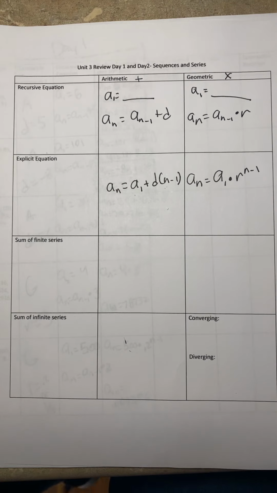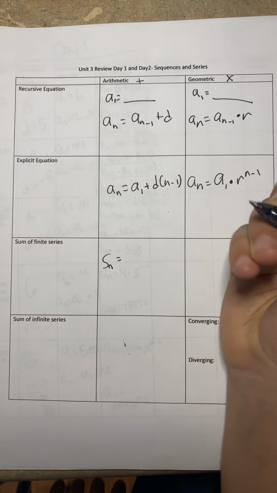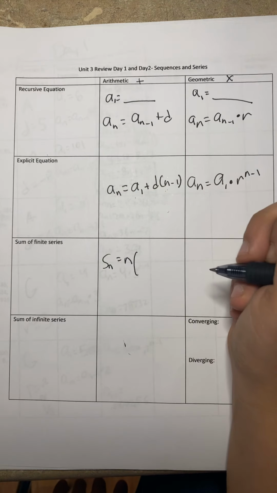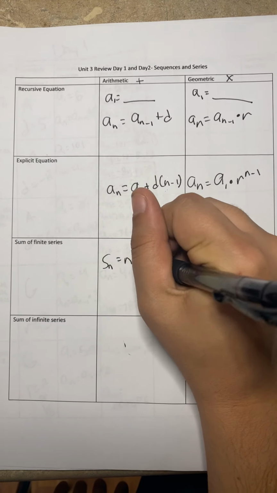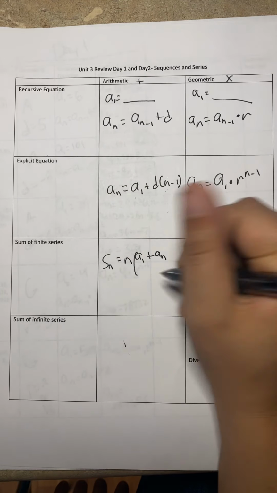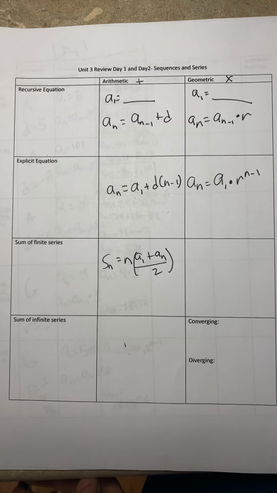So, when you have an arithmetic function and it's a series, it's going to continue to add the same number every time. And if I want to find the sum of that series, instead of adding up every individual number, all I have to do to find my sum is take our n value, which is the number of terms you have, times a sub 1, which is your first term, plus a sub n, which is my last term, divided by 2. Okay, now that's if it's finite.